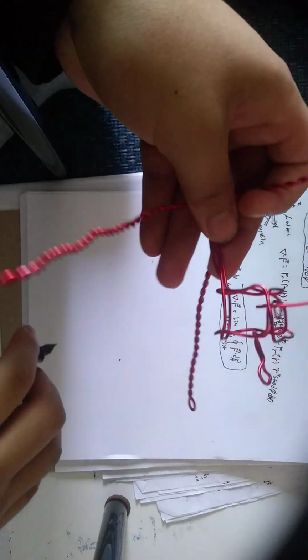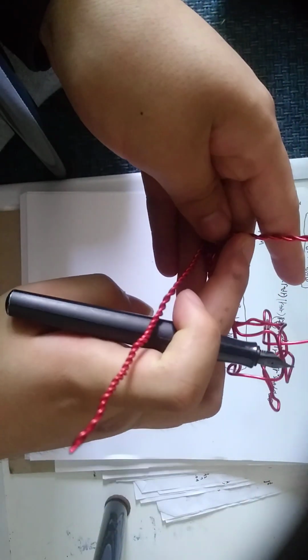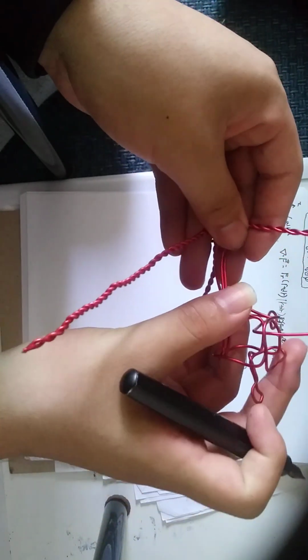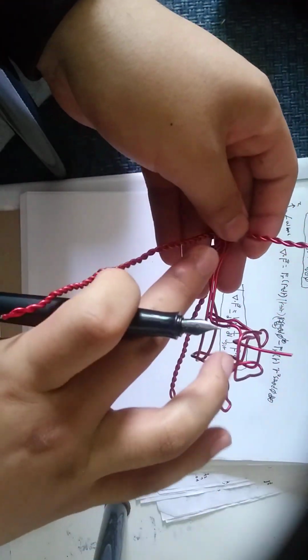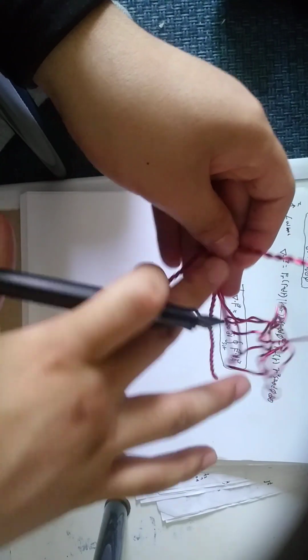So as you can see, the volume element has this side dr, and this one, increasing this angle, times r, the length of this one.